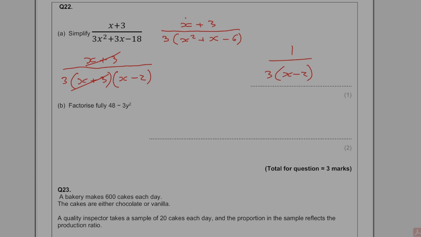Just as a slight note, the original version that I had here had a minus 3. So if you've got that original version, that's my fault. When I did a quick QA, I spotted that I'd not worked that out properly.